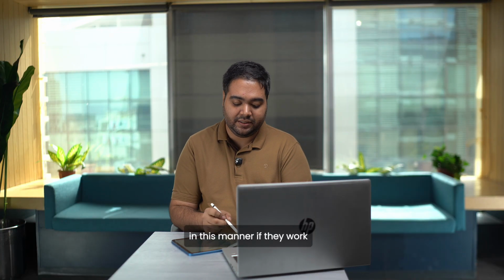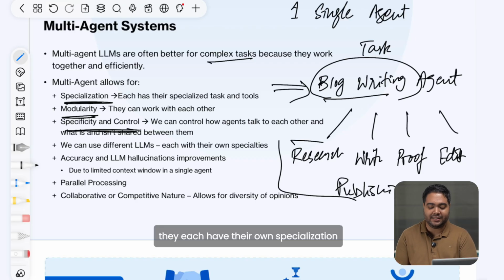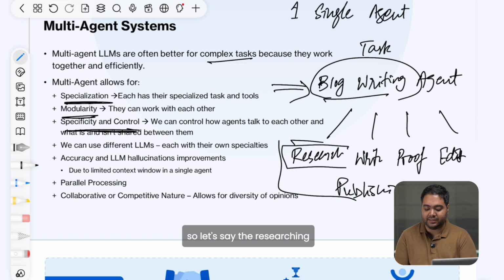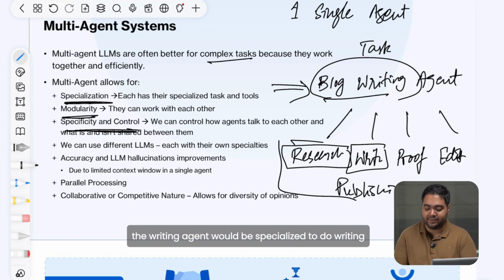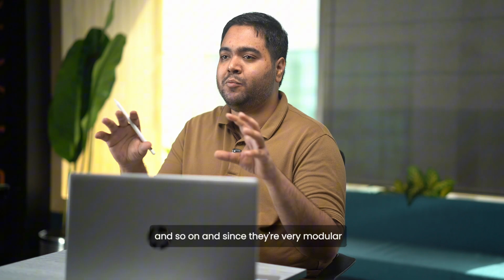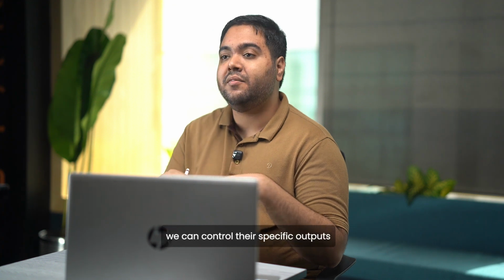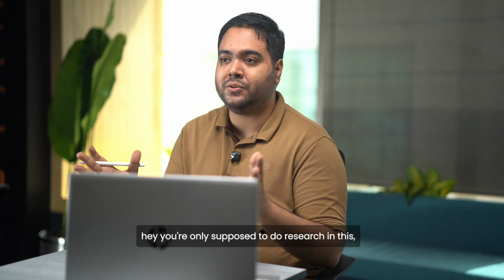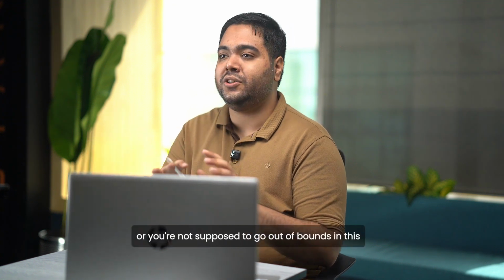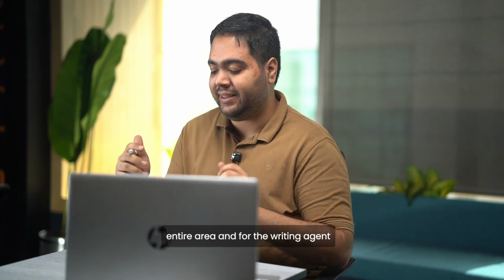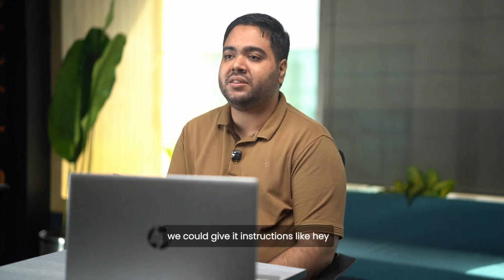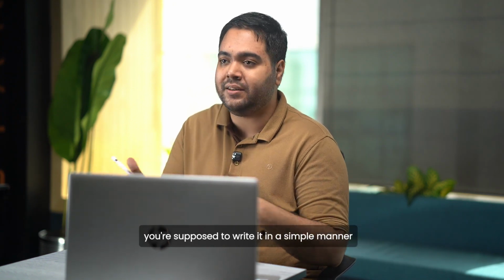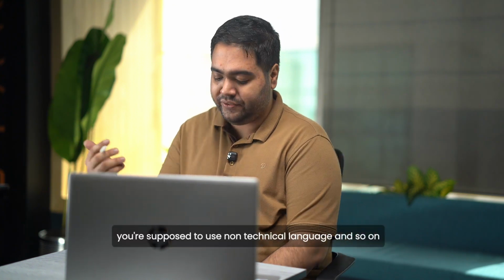In this manner, they each have their own specialization. The researching agent would be specialized to do research, the writing agent would be specialized to do writing, and so on. And since they are very modular and very specialized, we can control their specific outputs. We can tell the research agent, hey, you're only supposed to do research in this domain, or you're not supposed to go out of bounds in this entire area. And for the writing agent, we could give it instructions like, hey, you're supposed to write it in a simple manner, it's supposed to be user friendly to understand, you're supposed to use non-technical language, and so on.